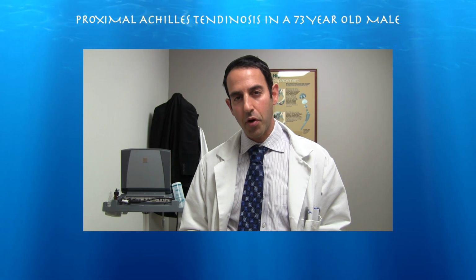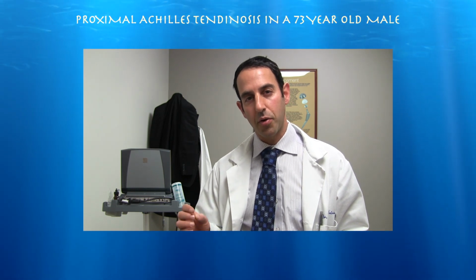Here's a case of a 73-year-old male basically complaining of pain over the Achilles tendon on the left side. There was somewhat of a language barrier making the history somewhat difficult, but physical exam was mostly positive for pain over the Achilles tendon. Here, ultrasound was able to confirm that he did have a tendinotic, boggy, heterogenic type Achilles tendon, which was confirming our clinical suspicion.